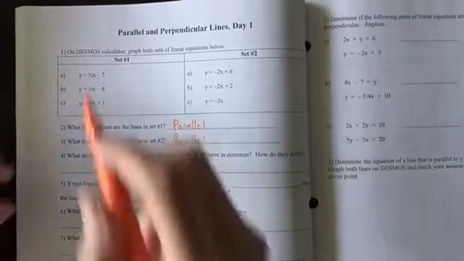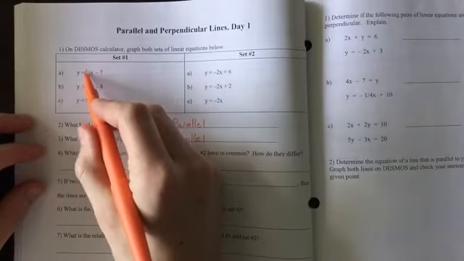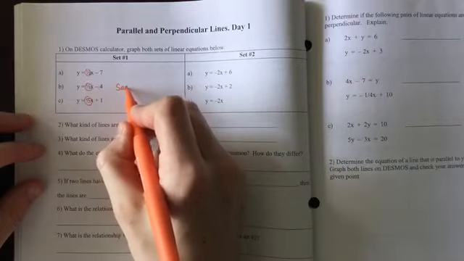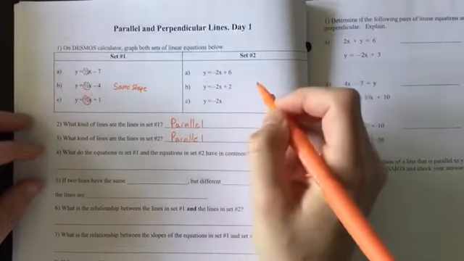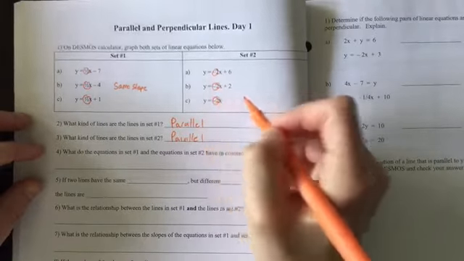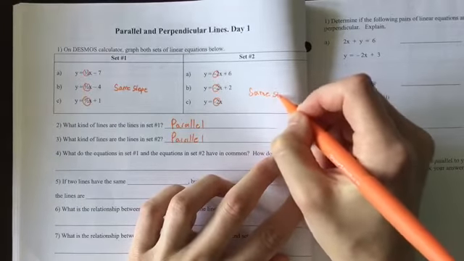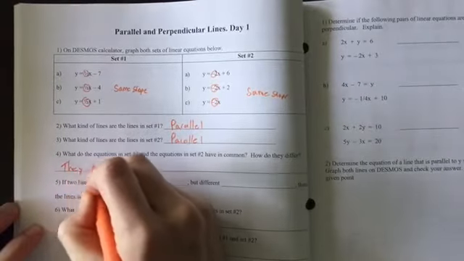And we want to look, what do the equations in set number 1 and the equations in set number 2 have in common? So looking at each set individually. What does set number 1 have in common? Well, something I notice is they all have the exact same slope. If I look at set number 2, they also all have the exact same slope. Okay, so what do they have in common? They have the same slope.